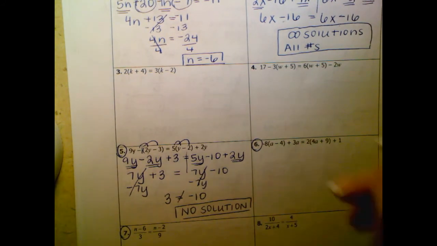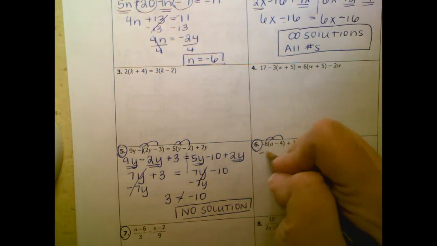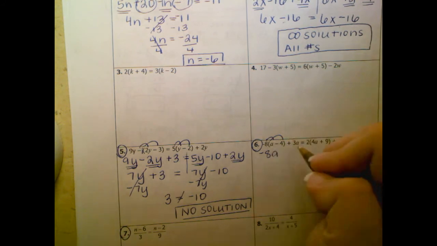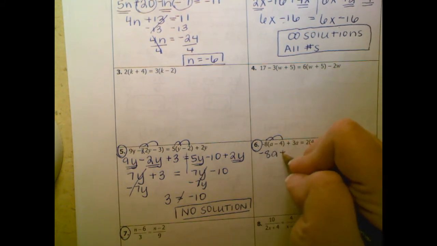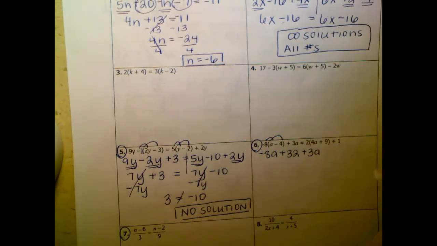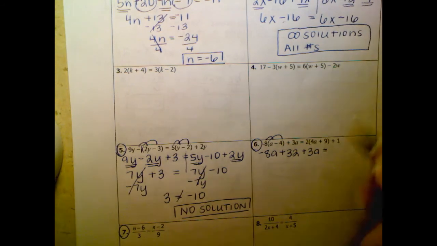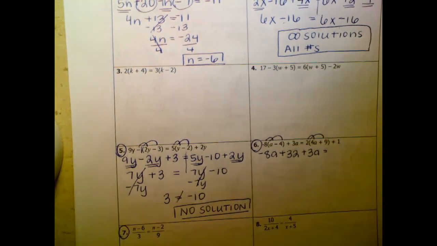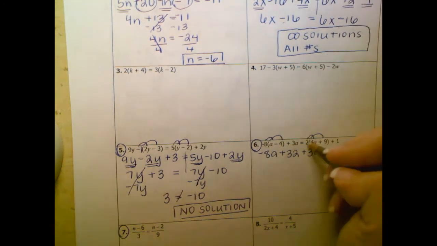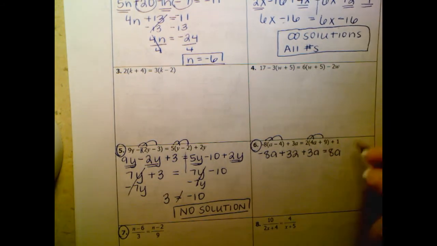Looking at number 6, I have negative 8 that I need to distribute. Negative 8 times negative 4 gives me positive 32. Rewrite my plus 3a. Rewrite my equal sign. Distribute 2. 2 times 4 gives me 8a. 2 times 9 gives me 18.